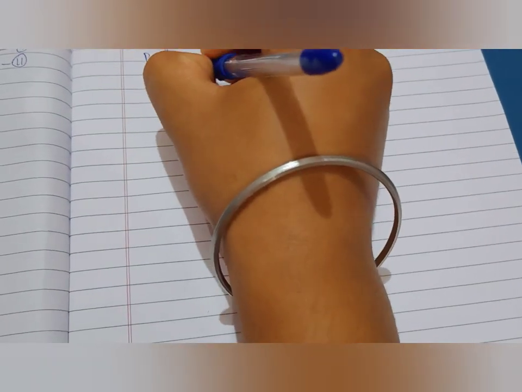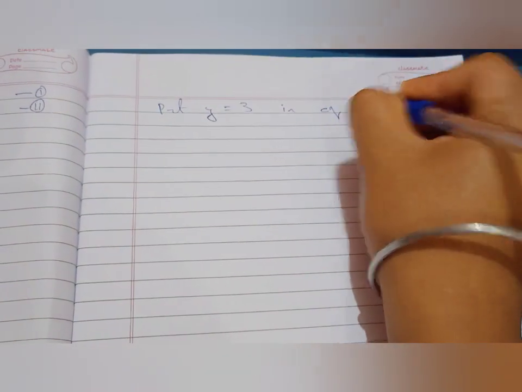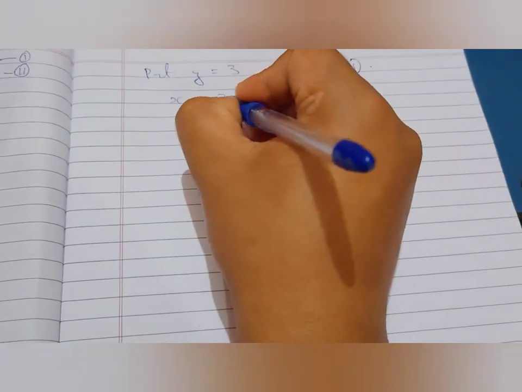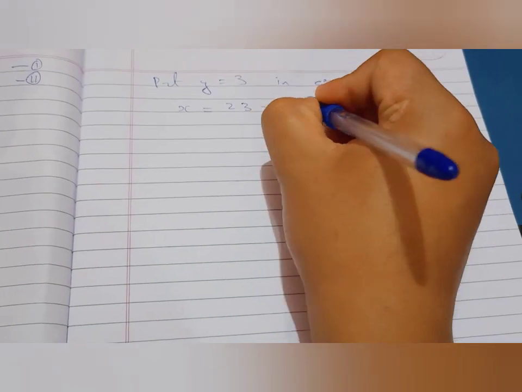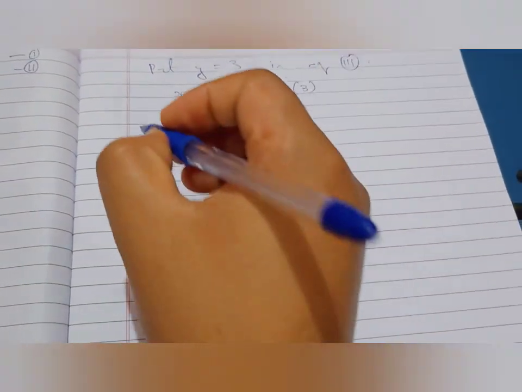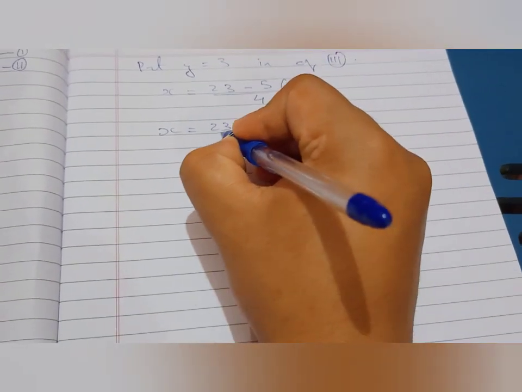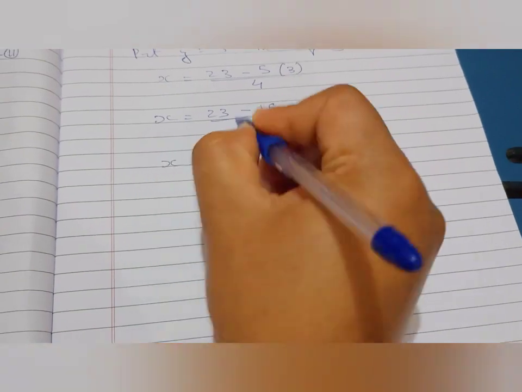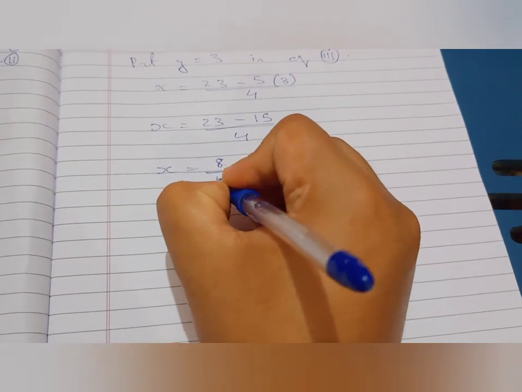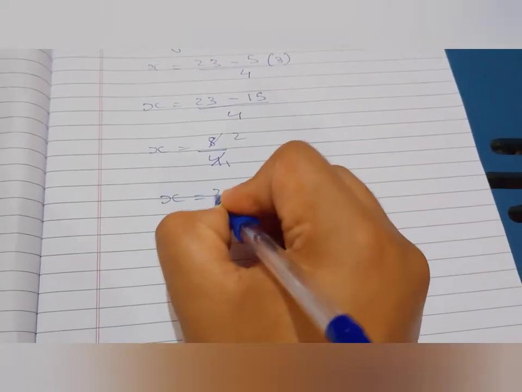So we'll write next, put y equals 3 in equation number 3. So equation 3 is x equals 23 minus 5 into, in place of y we will use 3, divided by 4. So we'll get x equals 23 minus 5 3s are 15, by 4. So x equals 23 minus 15 will be 8 by 4. So 4 1s are 4, 4 2s are 8. So we got the value of x as 2.